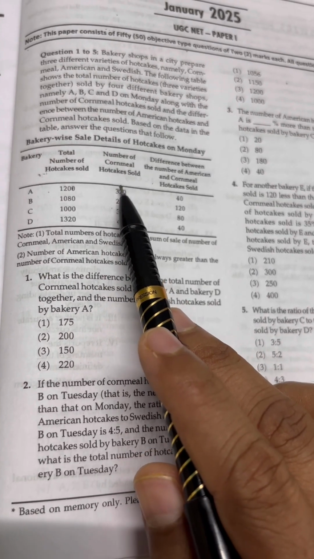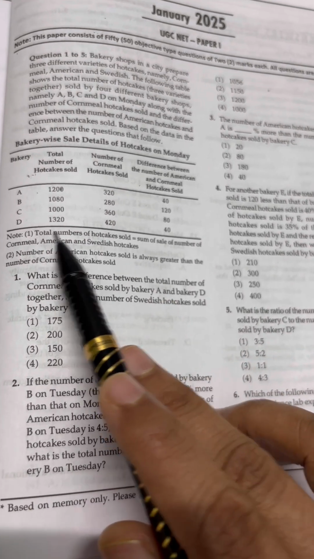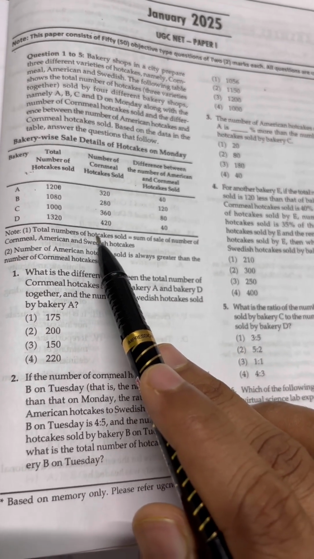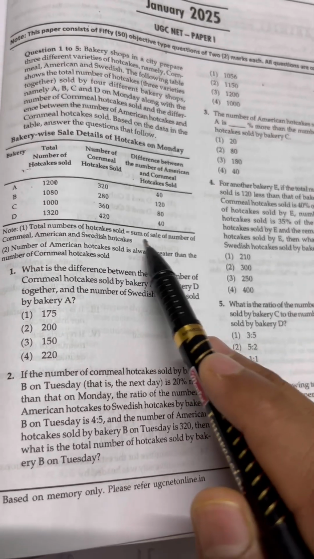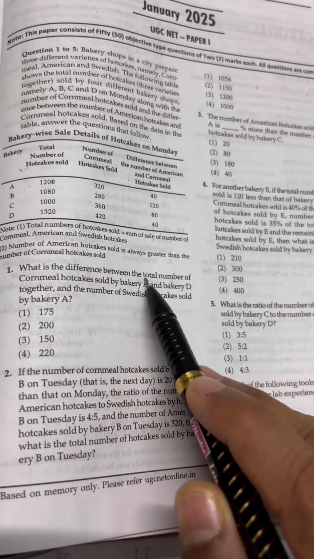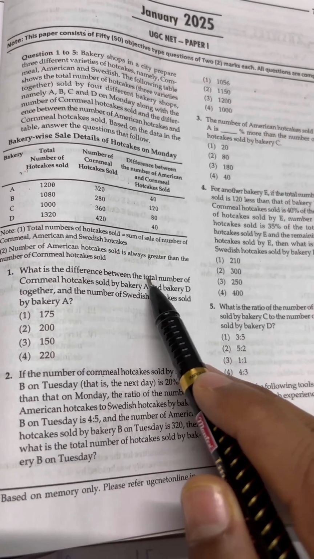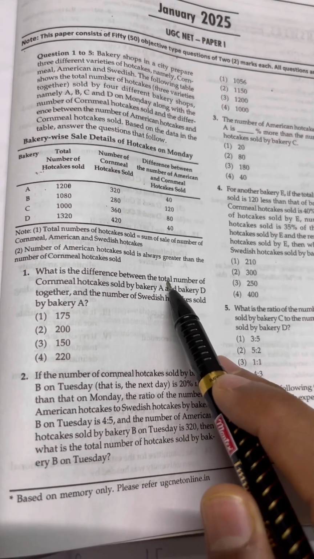Whether it is the number of cornmeal hotcakes sold or the total number of cornmeal hotcakes sold, it is the same. Only the total number of hotcakes sold is different, when they don't mention whether it is American, cornmeal or Swedish. They are just saying directly the total number of hotcakes, and then it is the sum of these 3 types. So don't get confused. Even if they do not give the word total, it is the same, the number of cornmeal hotcakes. To confuse you, they will give it like that, so don't be confused.